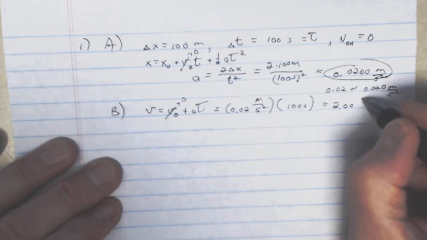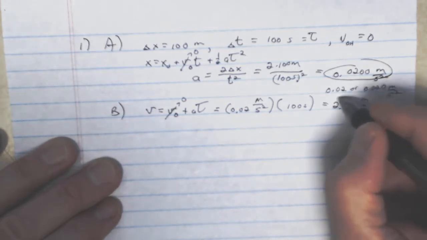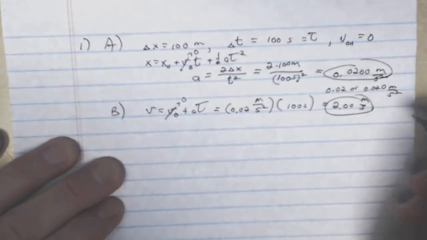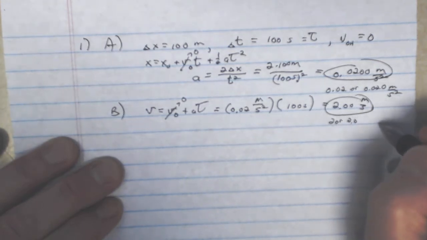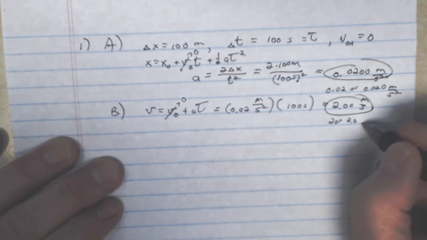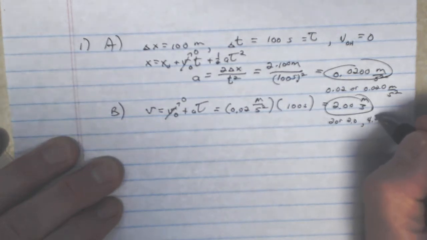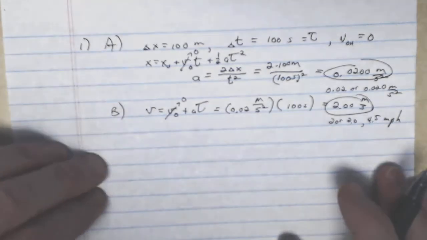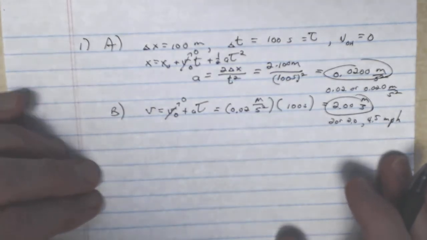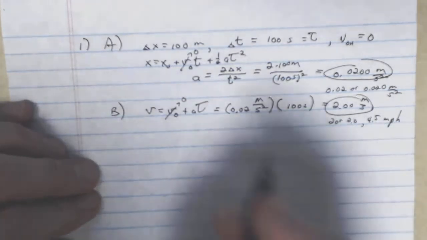2.00 to 3 significant figures, meters per second, is the hare's speed at the end of the interval. 2 or 2.0 would be okay for your answer. And in case you're curious, this translates to 4.5 miles per hour at the end of the race. A pretty decent speed for a human being, although we could go faster, but the hare's tired.